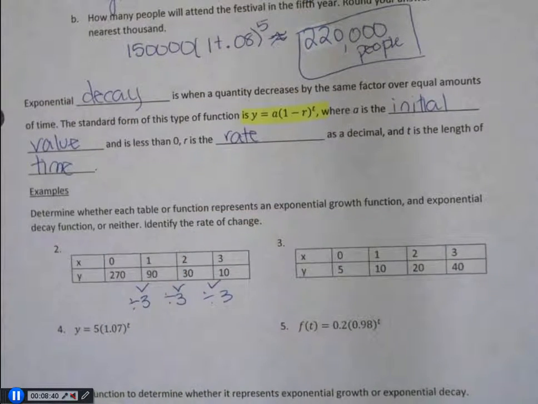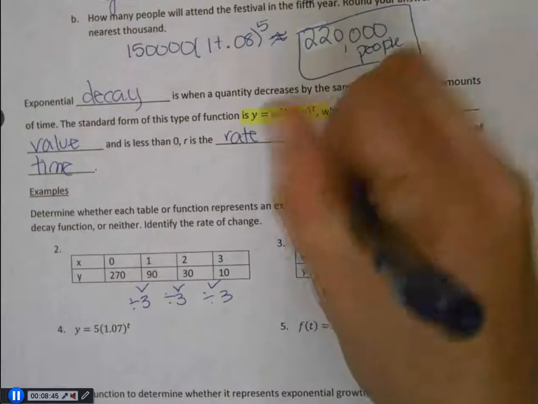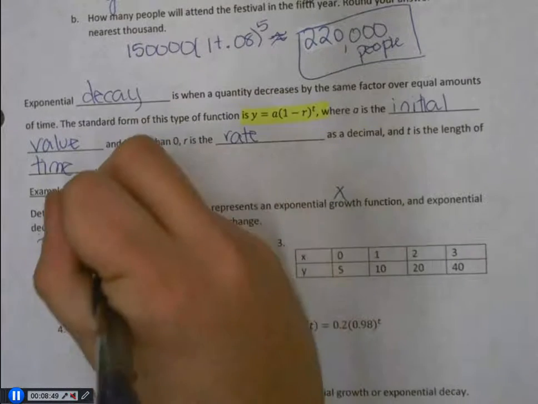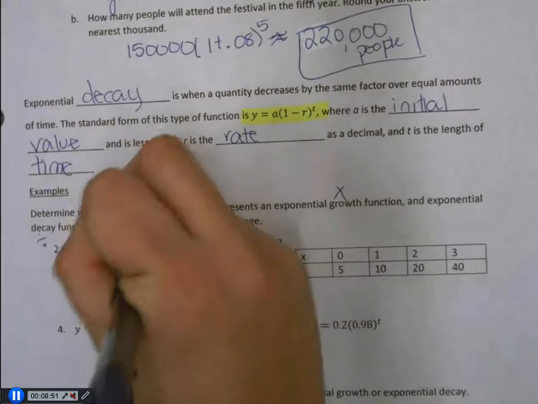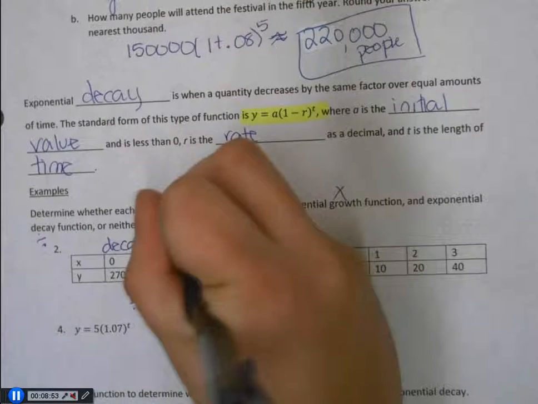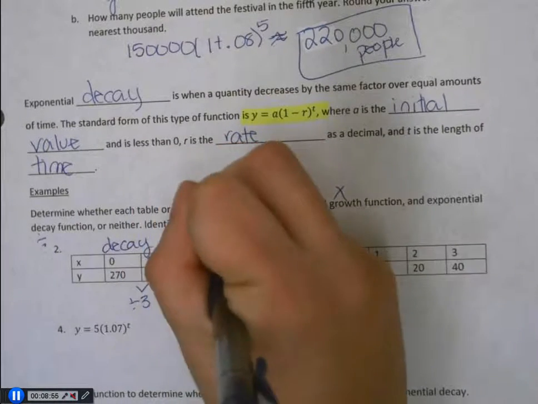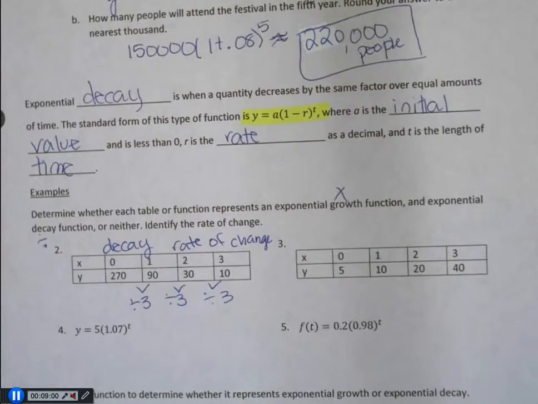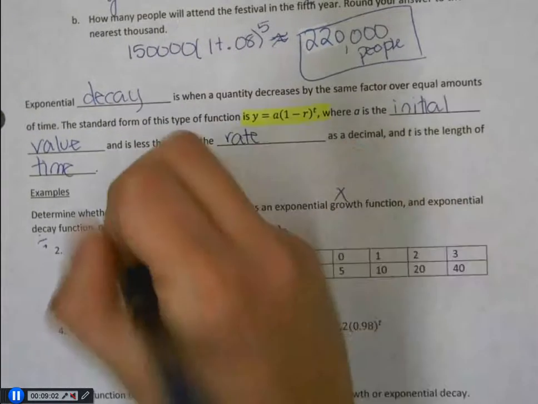wait, is this growth or decay? Decay. Growth is multiplication, decay is division. So this one is decay. And my rate of change is, I want to write this as a fraction, so it's going to be 1 over 3.